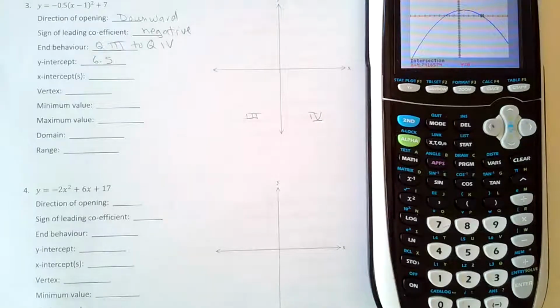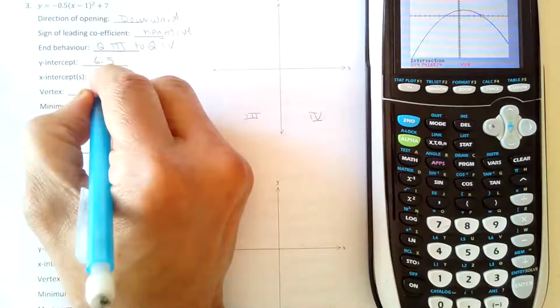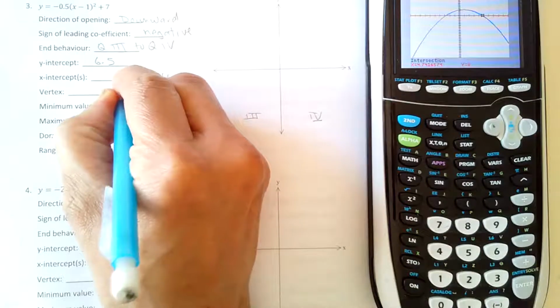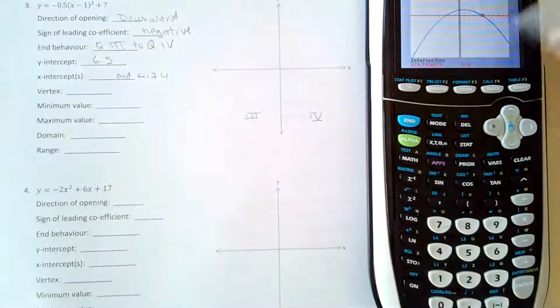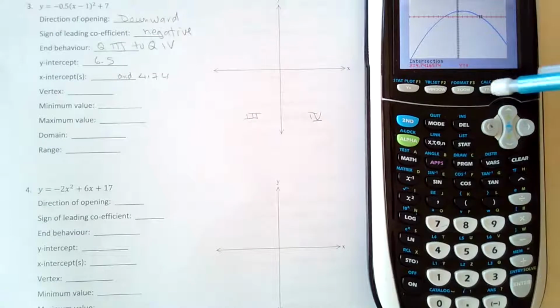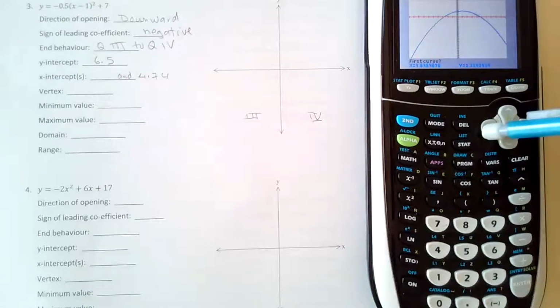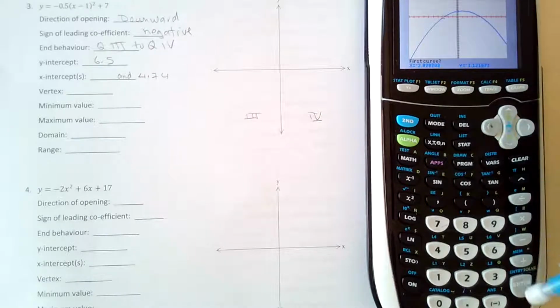So the first one is given as x equals 4.74. And we'll find the other one, which is on the negative side. Second trace, intersect, move over to the left. Press enter 3 times, and it's negative 2.74.